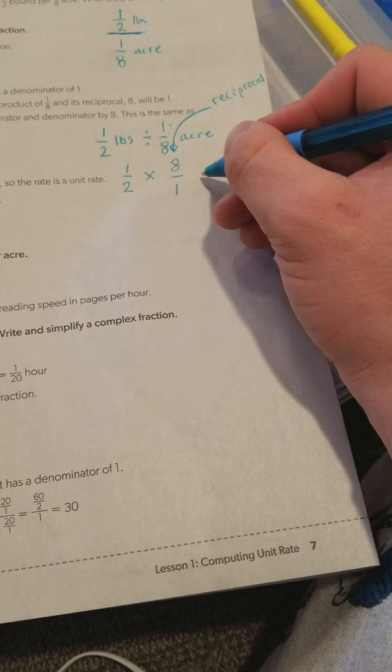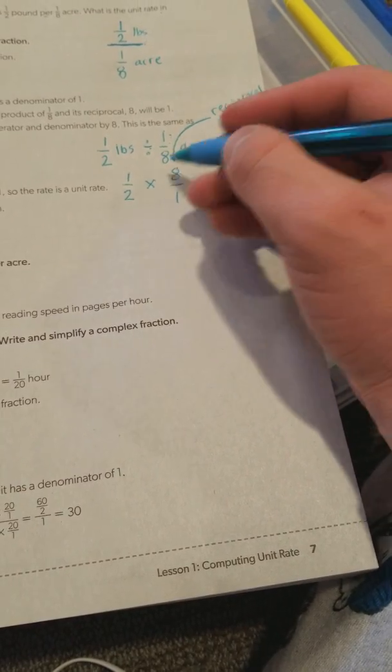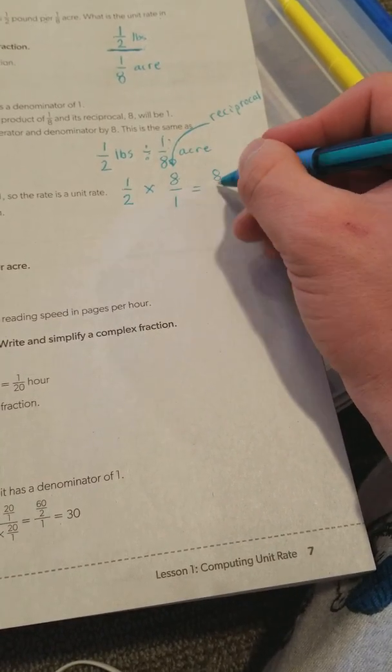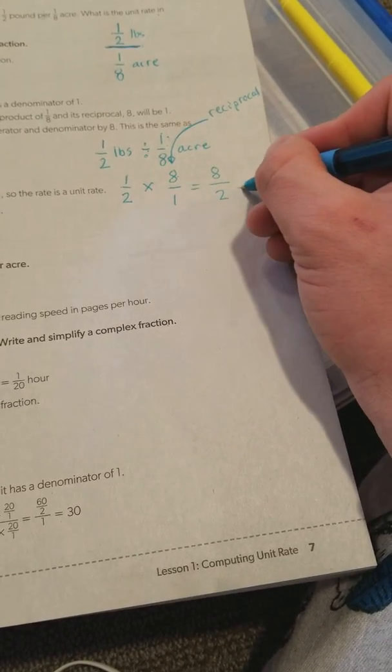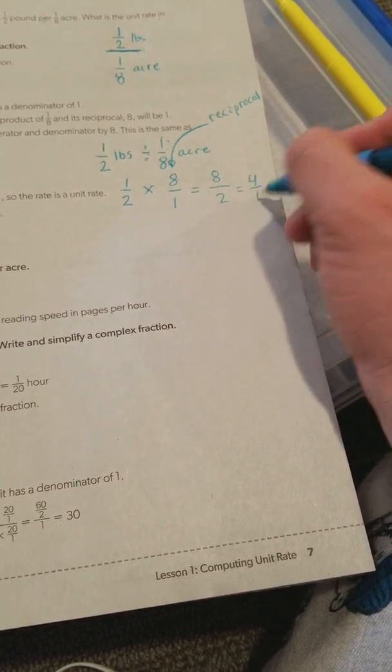So now we have 1/2 times 8 over 1. That's real easy. We just multiply across. 1 times 8 is 8. 2 times 1 is 2. That can be simplified to 4 over 1.